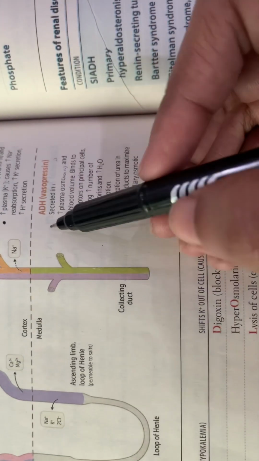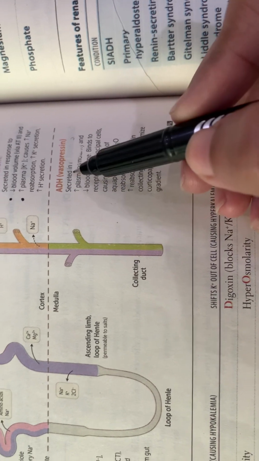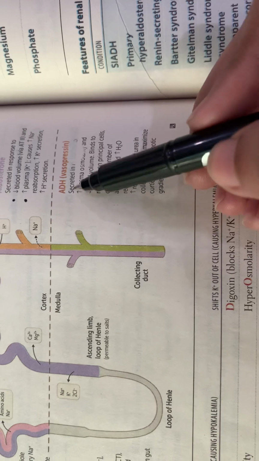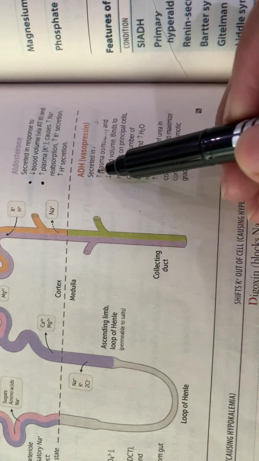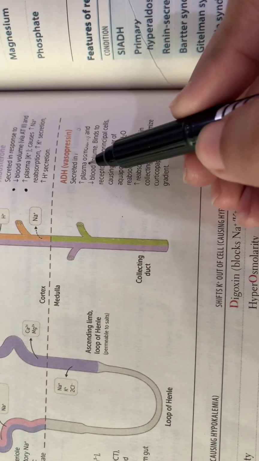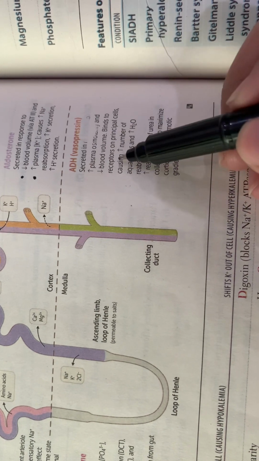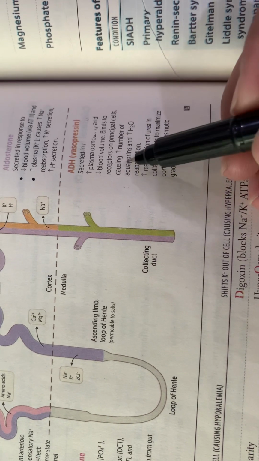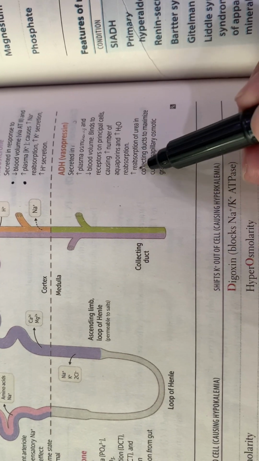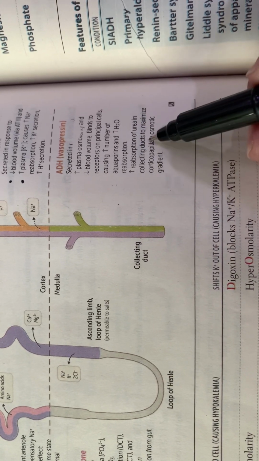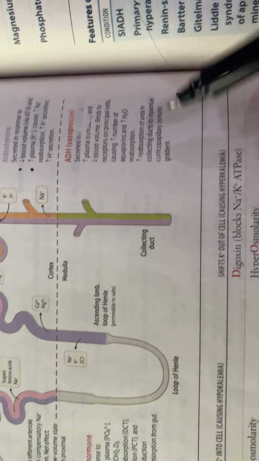Then comes ADH, which is also called vasopressin hormone. It is the antidiuretic hormone, so it causes antidiuresis. It is secreted in response to increased plasma osmolality and decreased blood volume. It binds to the receptors on the principal cells and causes an increased number of aquaporins and water reabsorption. It also increases reabsorption of urea in the collecting ducts to maximize the corticopapillary osmotic gradient.